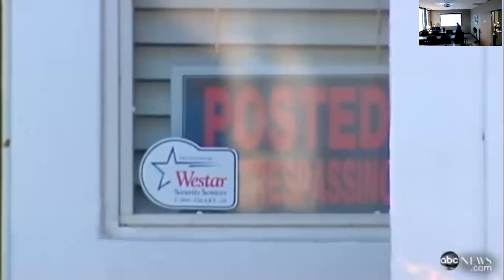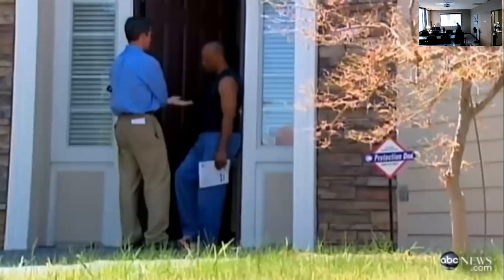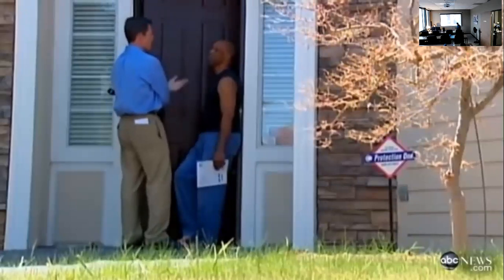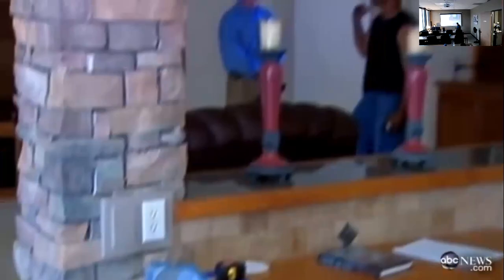Robinson posted no trespassing signs after neighbors asked police to arrest him for breaking in. The Flower Mound officers say they can't remove him from the property because home ownership is a civil matter, not criminal.